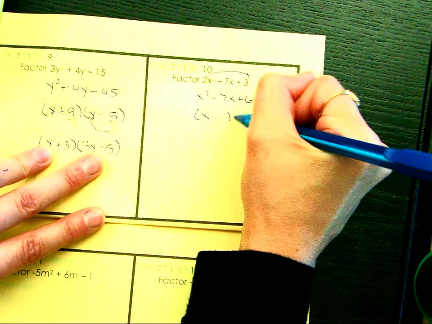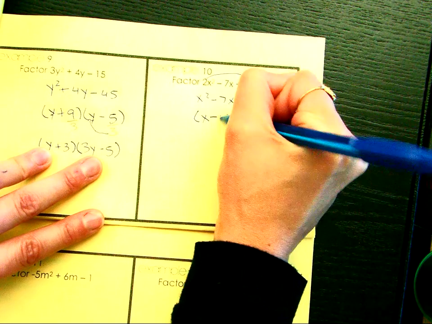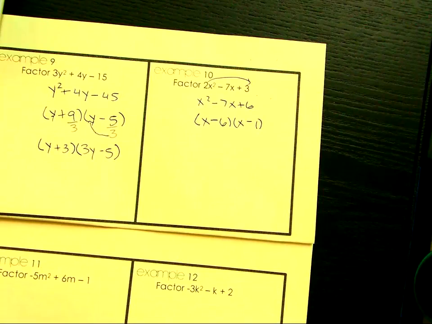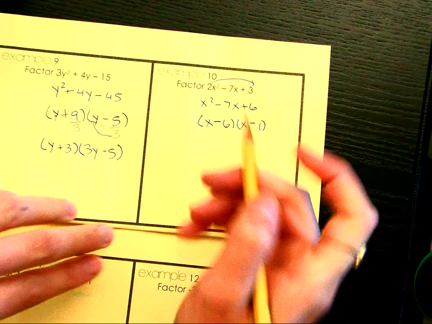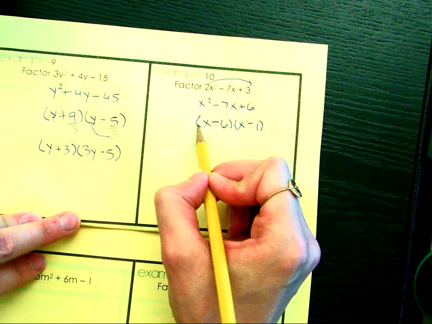I know it's minus minus, 6 and 1. They combine like terms to give you negative 7. They multiply to give you positive 6. And if you stop right there, you will miss it. Because this does not factor out, this does not multiply out, to give you 2x squared. This gives you x squared. So you have to always undo your multiplying.